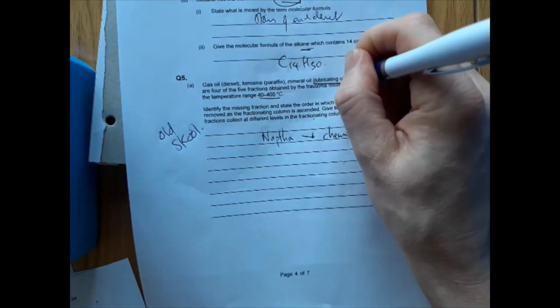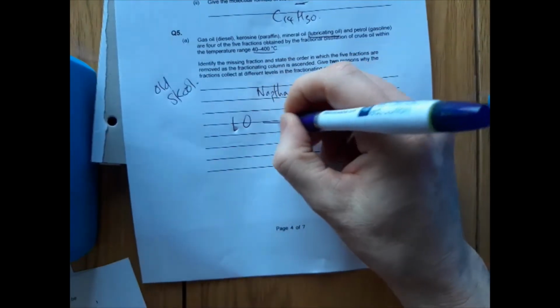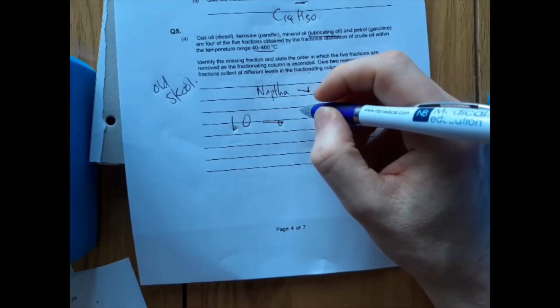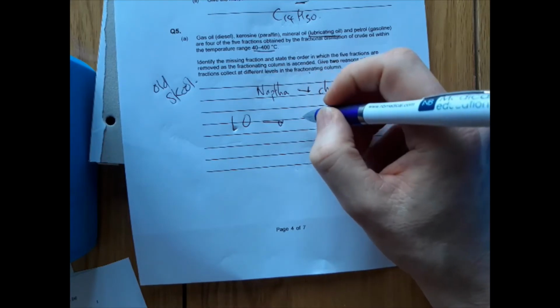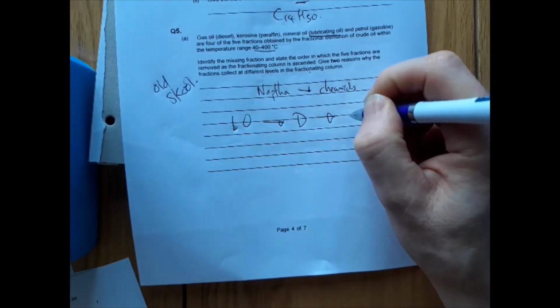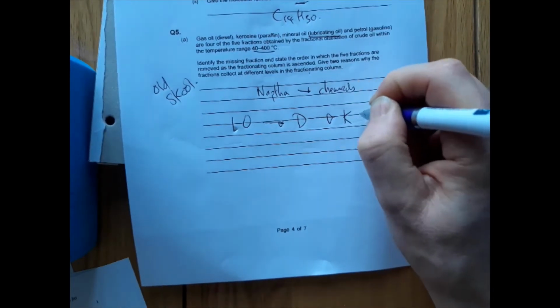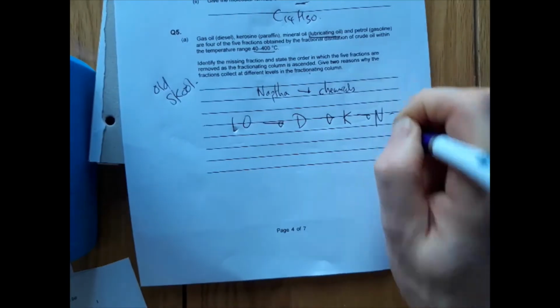So I'm just doing this as a challenge now to myself. Lubricating oil is going to be the longest. So lubricating oil or mineral oil. Then there's going to be diesel, which is pretty long, I reckon. Then kerosene. I think naphtha's quite short, and then petrol.